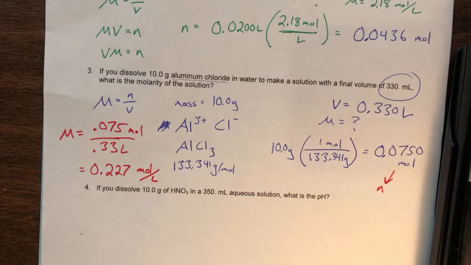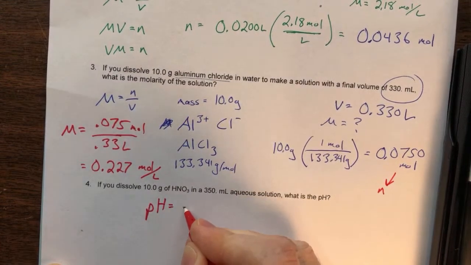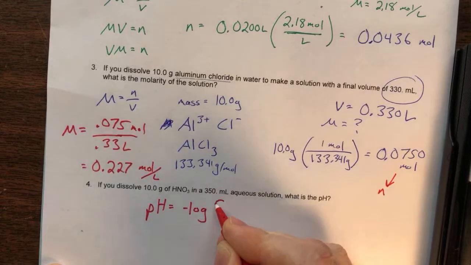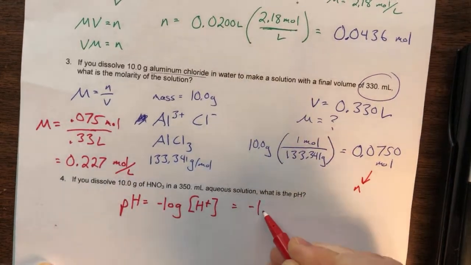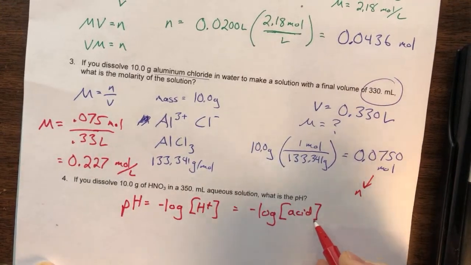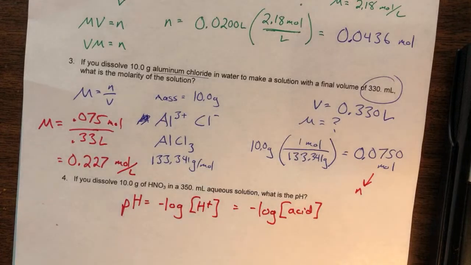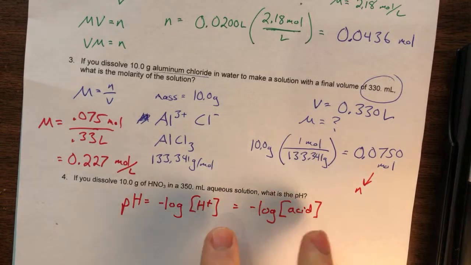Why? Because our equation for pH is negative log of H plus, which is the negative log of whatever your acid is, if this is a strong acid. And if you remember what these brackets are, does anybody remember? Let me ask you right now. What in the world do these brackets mean?